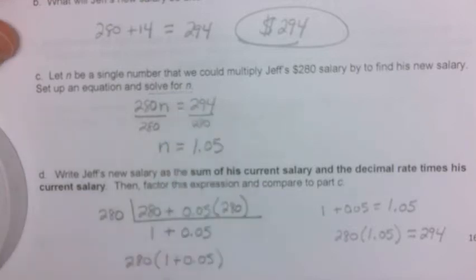Okay, so if I wanted to show that Jeff was getting a 5% increase, all I had to do was take his current salary and multiply that by 1 and 5/100ths. He's going to get 100% of his current salary plus an extra 5%, which is why this is 1 and 5/100ths times 280 to get his new salary of $294.